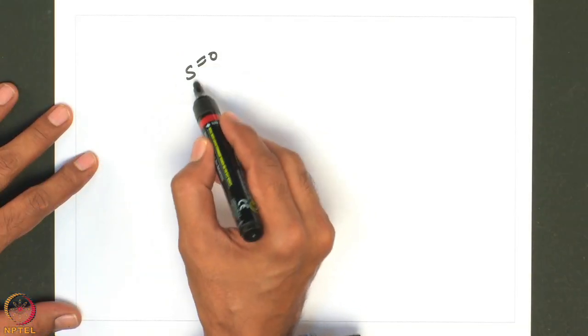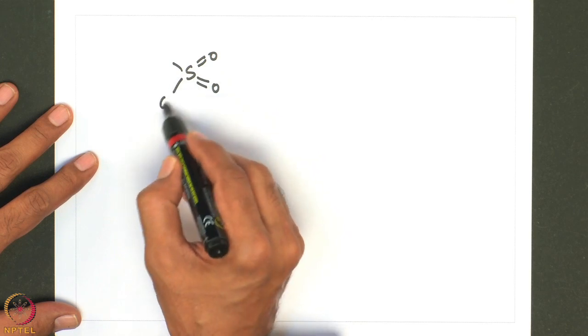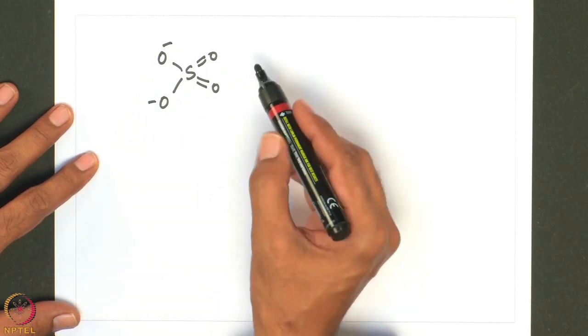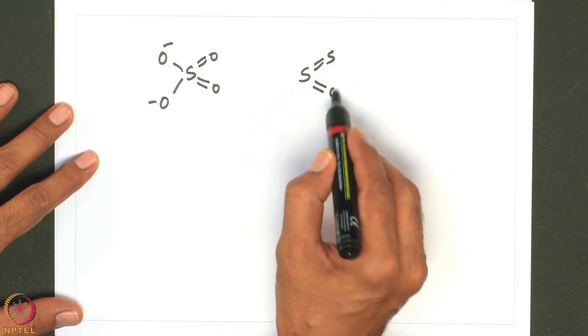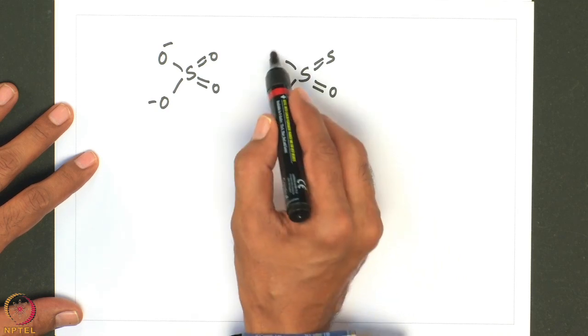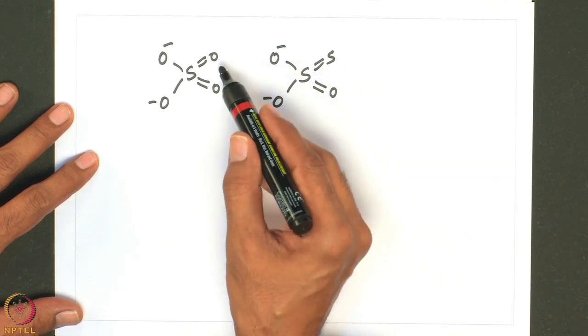One of the O groups is replaced by sulfur. So, for example, this is sulfate. In thiosulfate, basically what happens? So, one of the oxygen is replaced by sulfur. Thiosulfate ion is a very good complexing agent for silver plus ions, and sodium thiosulfate is used in photography for removing unchanged silver bromide from exposed photographic film.